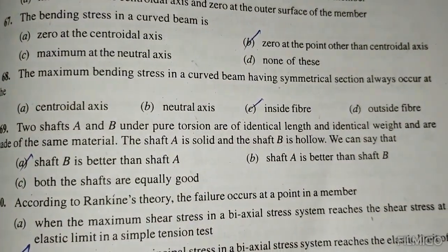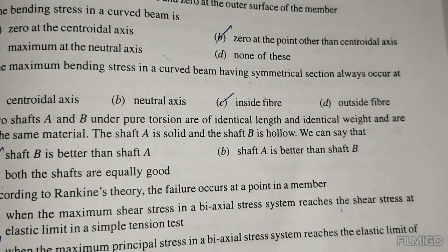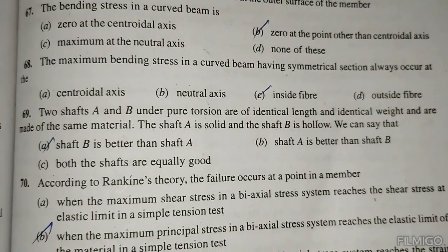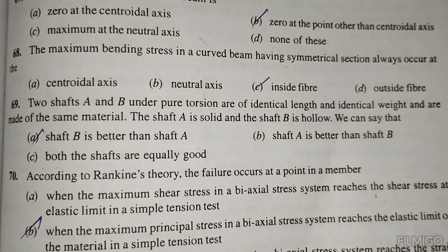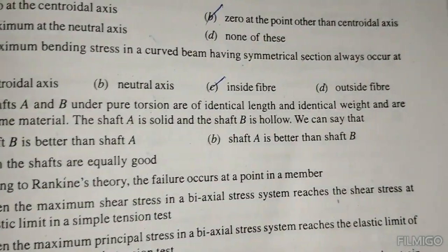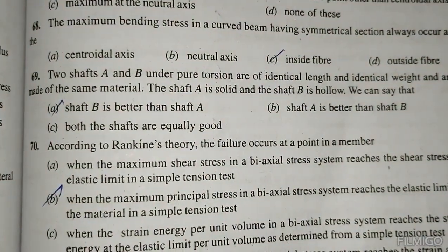Two shafts A and B under pure torsion are of identical length, identical weight and made of the same material. Shaft A is solid, shaft B is hollow. You can say that shaft B is better than shaft A.